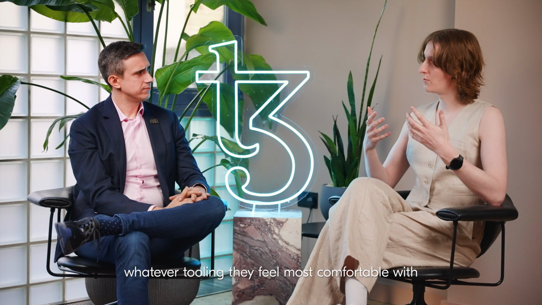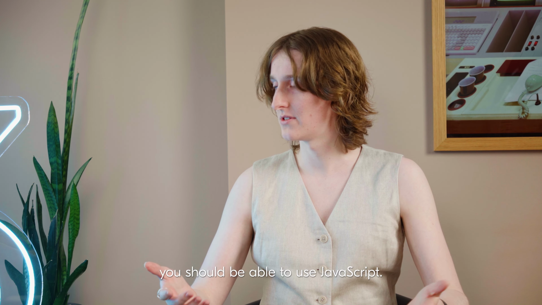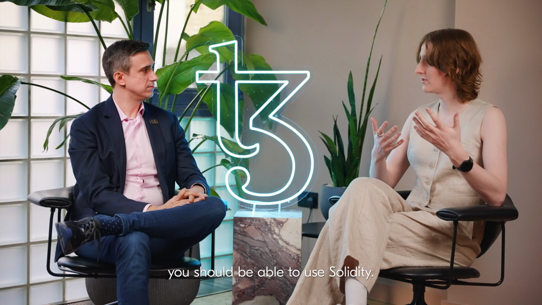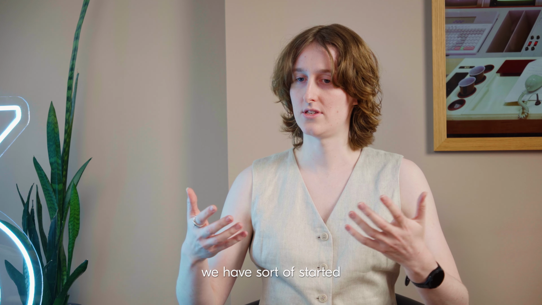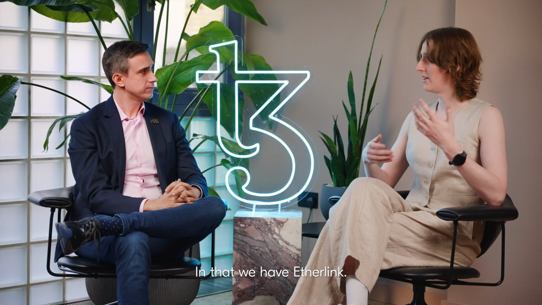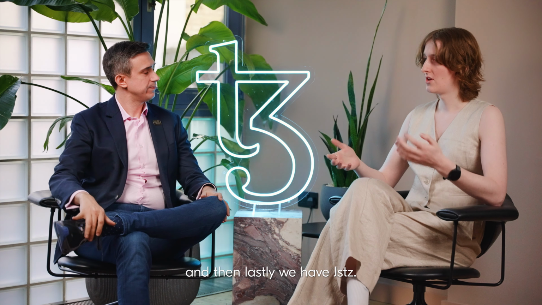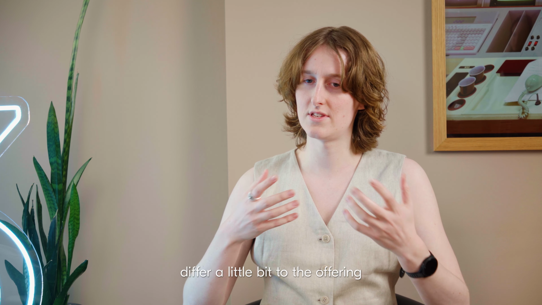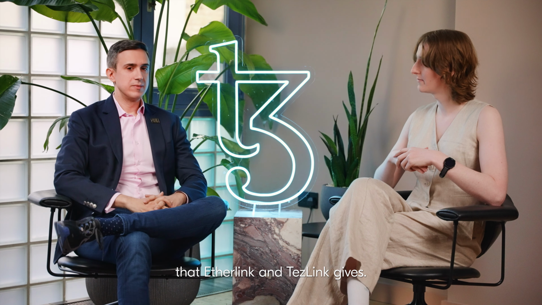Developers should be able to use whatever tooling they feel most comfortable with. If you are a JavaScript developer, you should be able to use JavaScript. If you're an Ethereum developer, you should be able to use Solidity. And indeed, we have started the roadmap for this. We have Etherlink, TezLink, and then lastly, we have Jstz. How does Jstz differ a little bit from the offering that Etherlink and TezLink give?